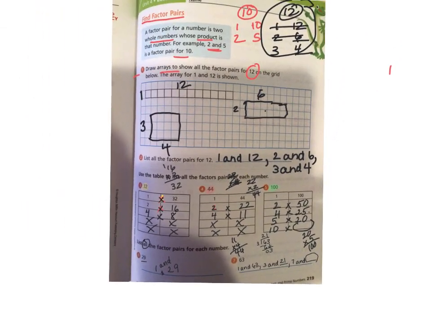All right, hang in there, guys. We got this. Hang in there with me for today, guys, because we have one more kind of new thing that we're going to learn about. We learned about factor pairs. Now we're going to be learning about prime and composite numbers. Just getting introduced to this. This is a 4th grade skill. We're going to figure out what those mean. Okay, let's read in the blue box.